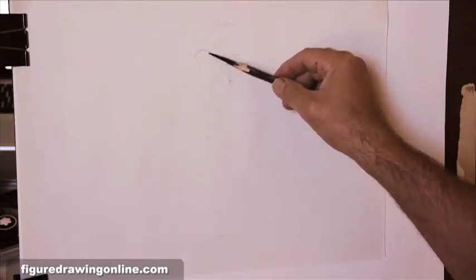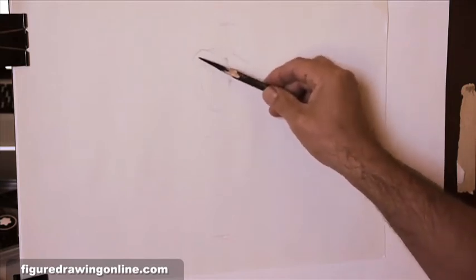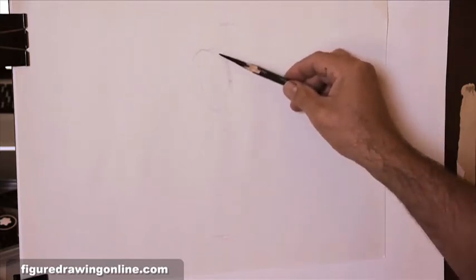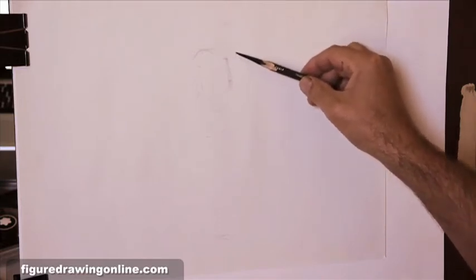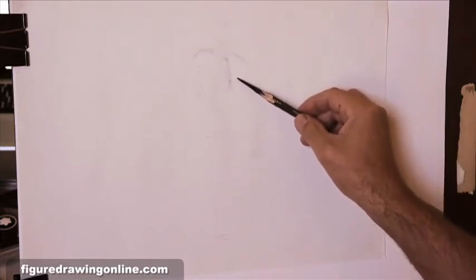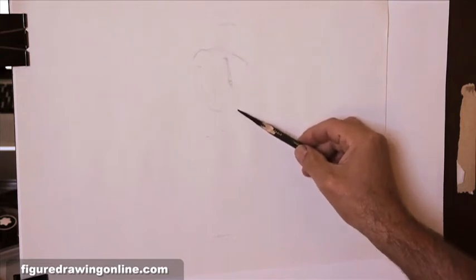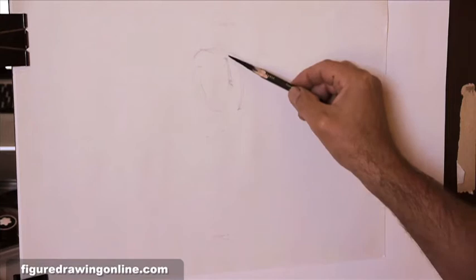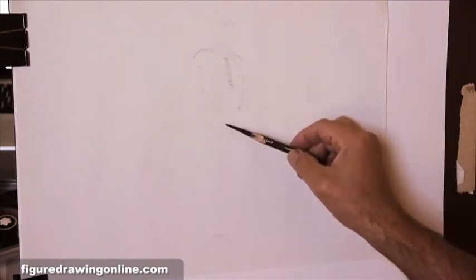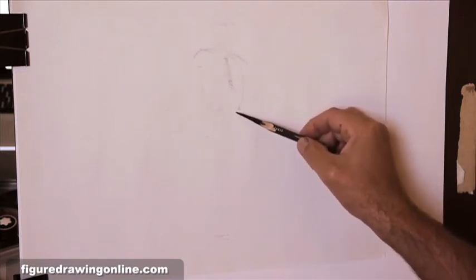So essentially I'm thinking that this figure will lean to one side, kind of 3/4. So that's what I'm doing with establishing the rib cage in a kind of 3/4 fashion.